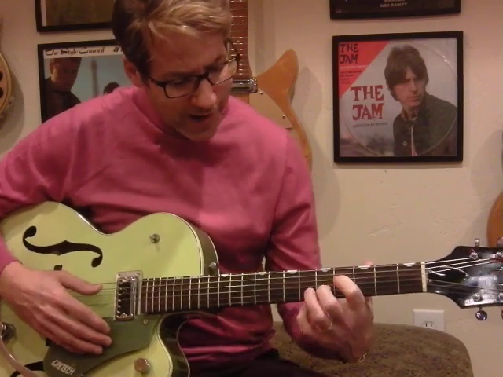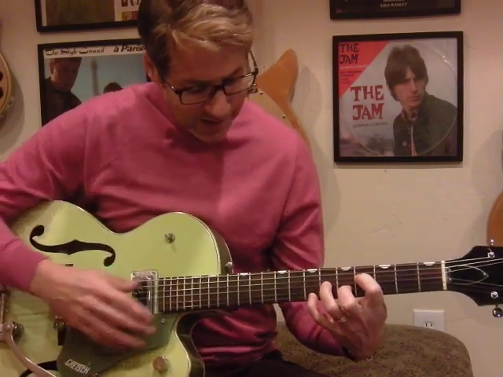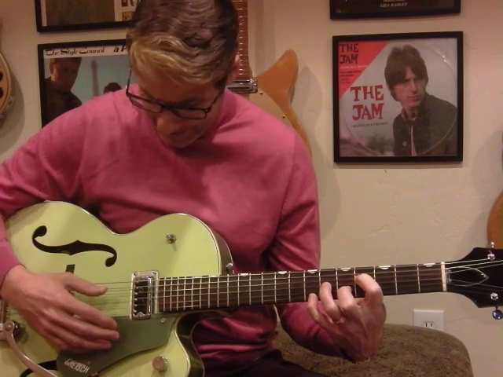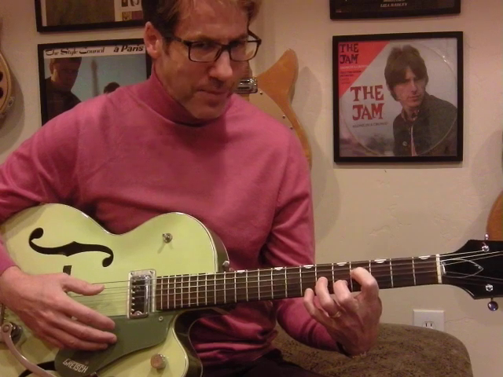So what you do there is you're doing this shape here. And then you want to slide it up here to the 7 and 9. And while you slide, you want to change shapes a little bit.